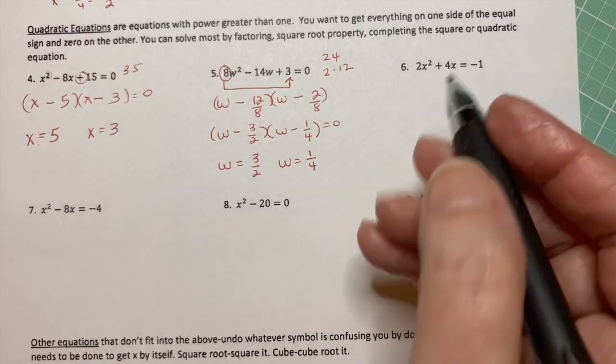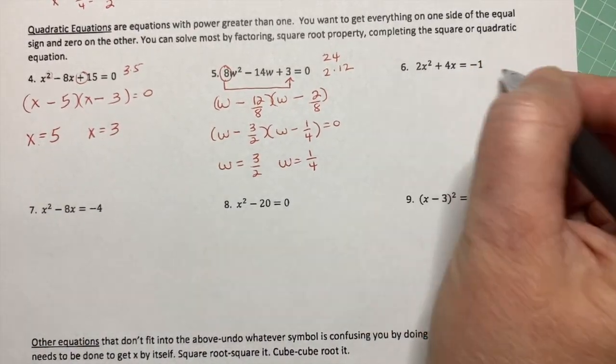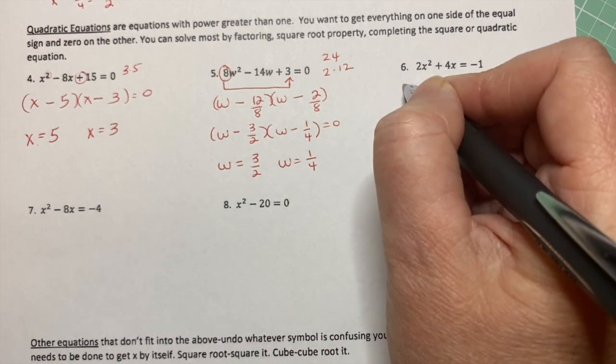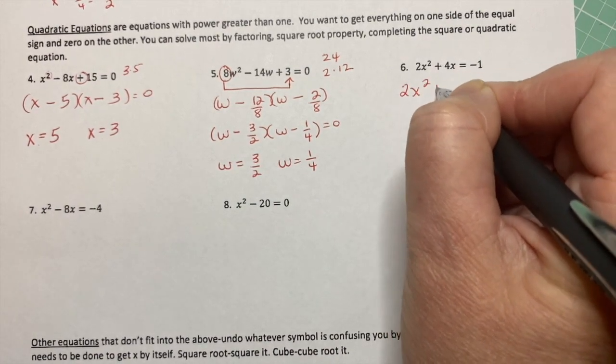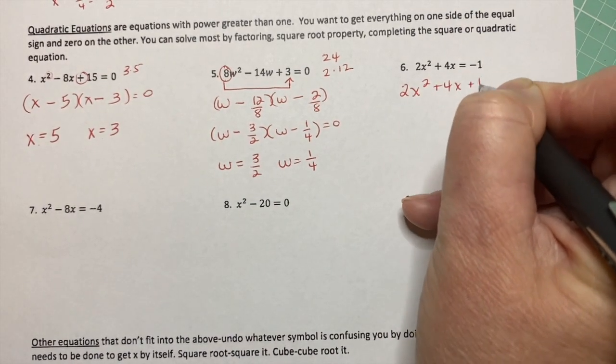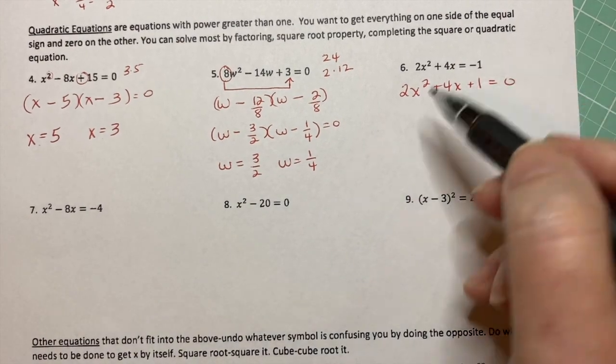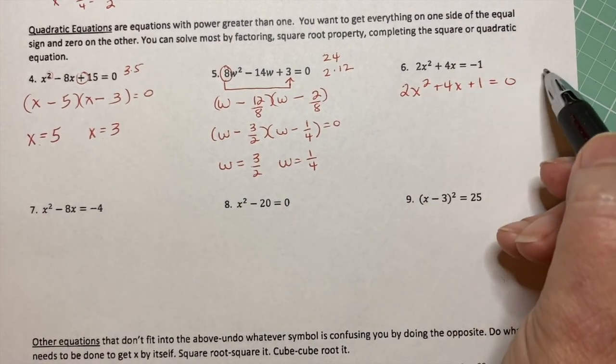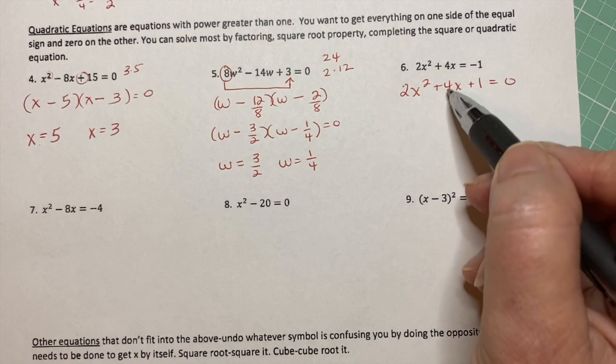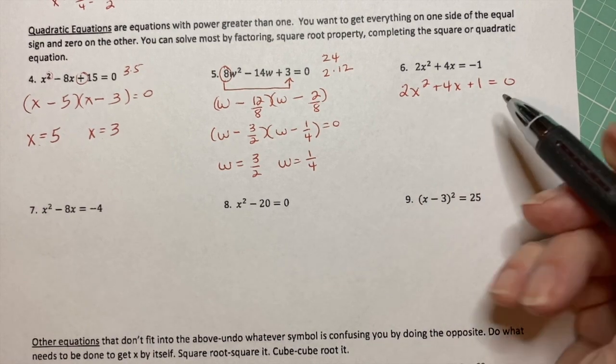But let's look at this next one. I don't know that it might factor, but I don't think it will. But in order to see if it'll factor, I'm going to move my 1 over, make that a plus 1 equals 0. And then if you look at 2 times 1 is 2. There's not any factors of 2 that add to be 4, so it won't factor.